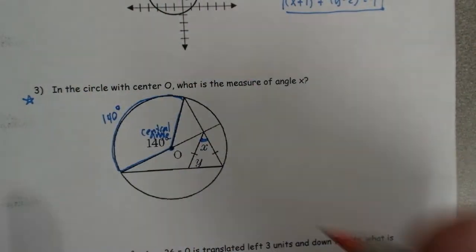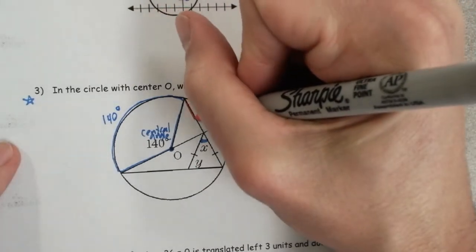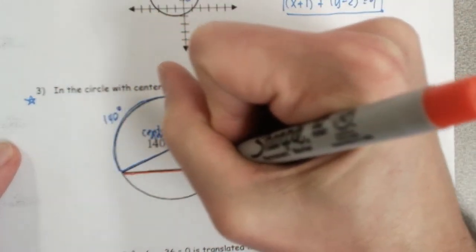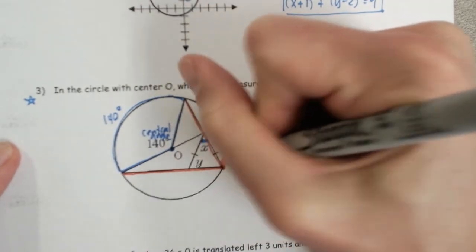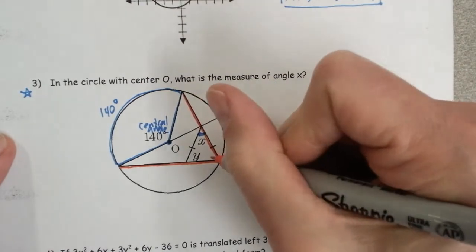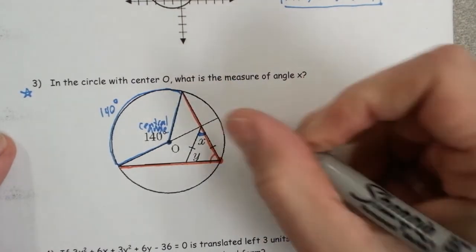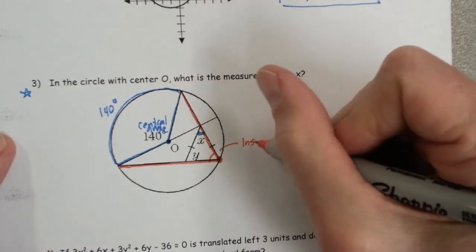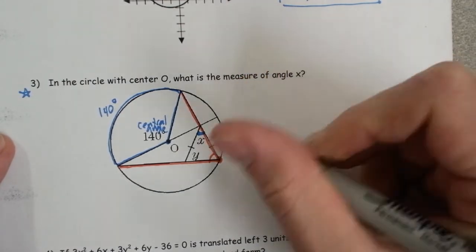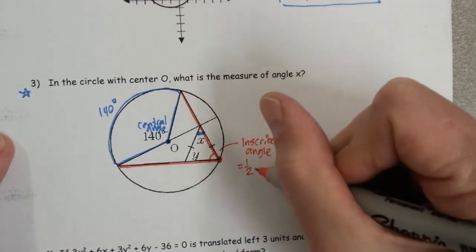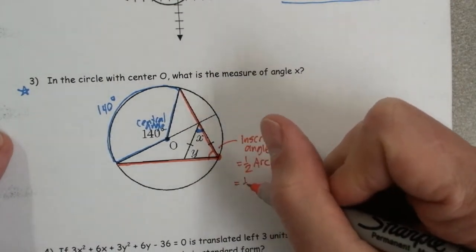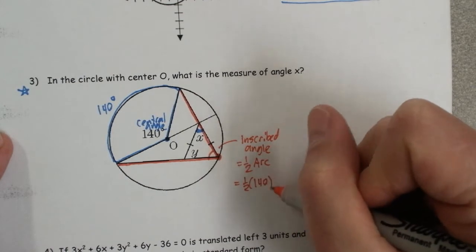Now the rest of that picture, really what matters is down here. If you draw the angle that comes from that arc, or we say subtends that arc, the angle that goes all the way to the edge of the circle, that's going to be an inscribed angle. And those are always going to be half of the arc. Well, my arc is 140, so that angle is going to be half of 140, which is 70.